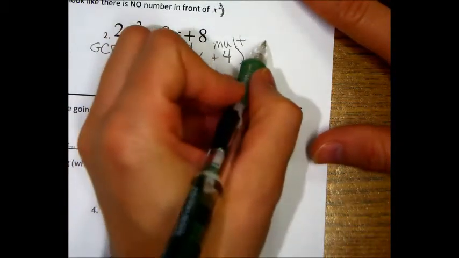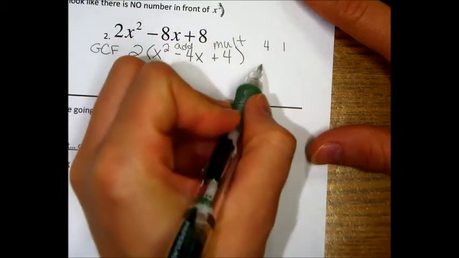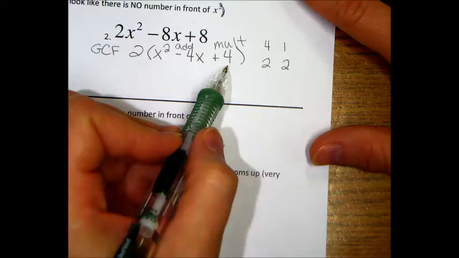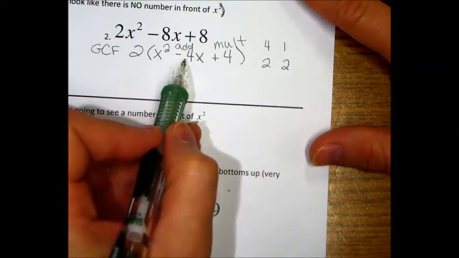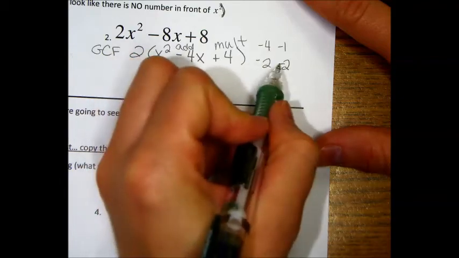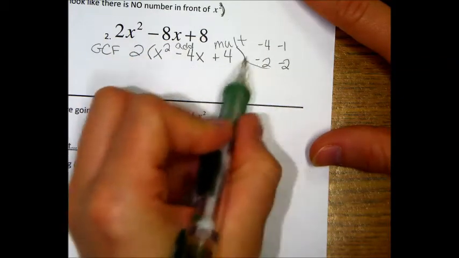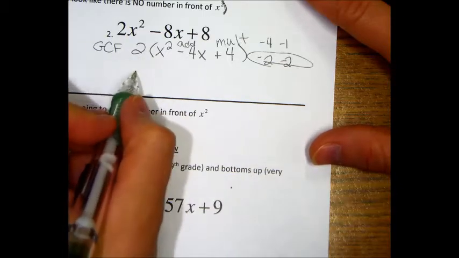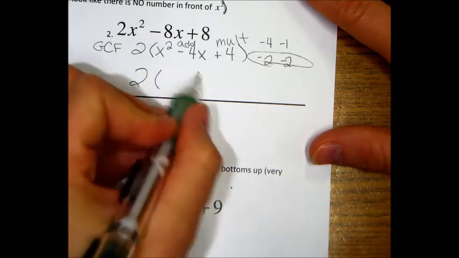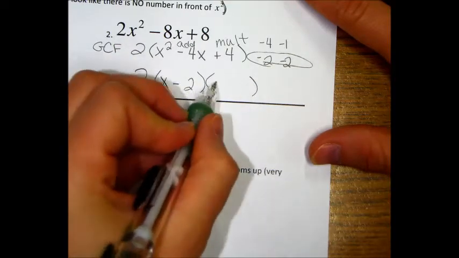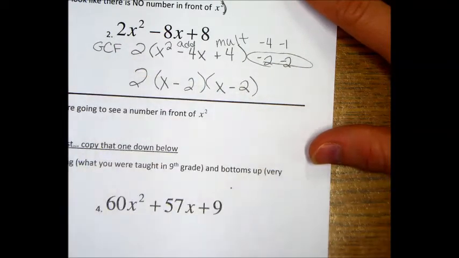I hope you know that we're either going to have to use 4 and 1 or 2 and 2, because those are the numbers that make 4 when you multiply. The problem is that we need a negative 4. Well, that means that we probably need to use double negatives. The only one that makes a positive 4 when you multiply and a negative 4 when you add is double negative 2. Bring down your GCF of 2, bring down your double set of parentheses. Please get x minus 2 and x minus 2 from the two double negatives up top.